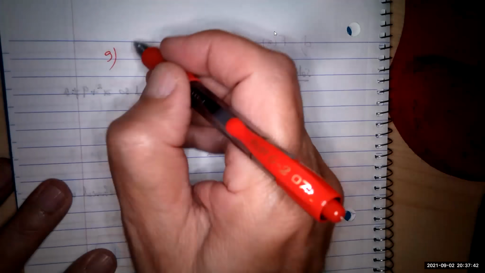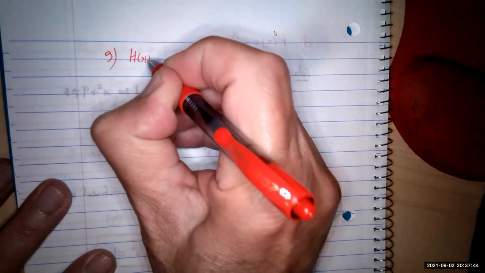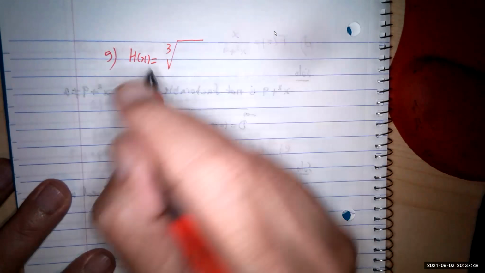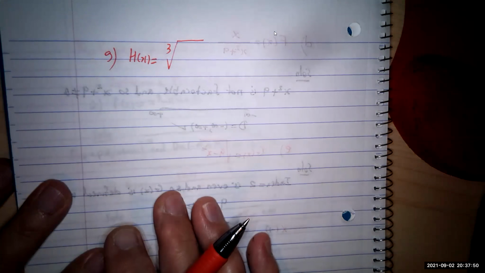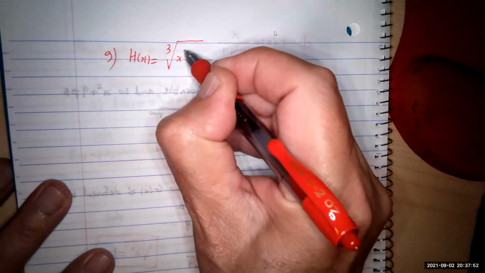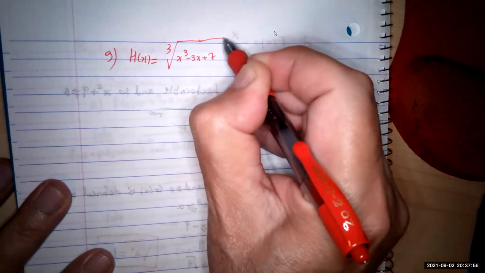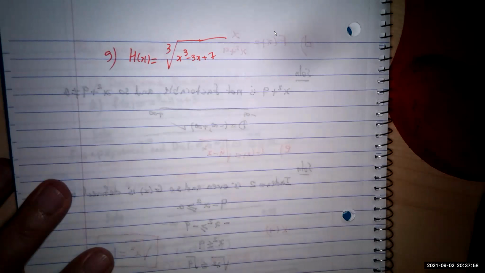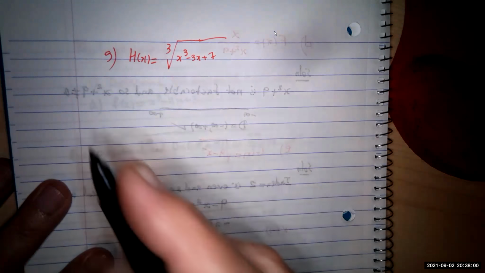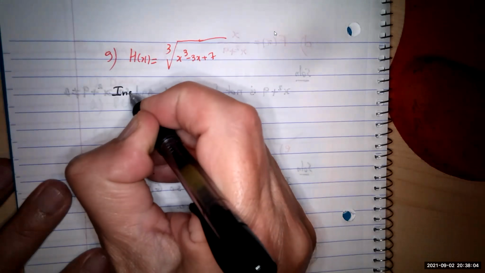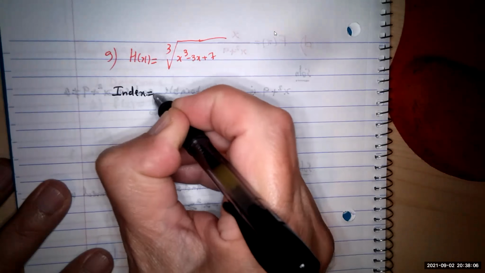So look at this one, part G. h of x is equal to the cube root of x cubed minus 3x plus 7. You see, the index is odd, no restriction. You can have positive, negative, whatever you like inside the radical. So index 3 is odd.